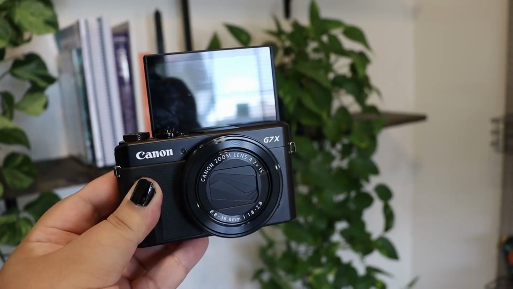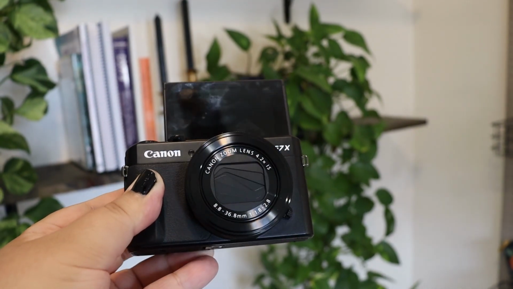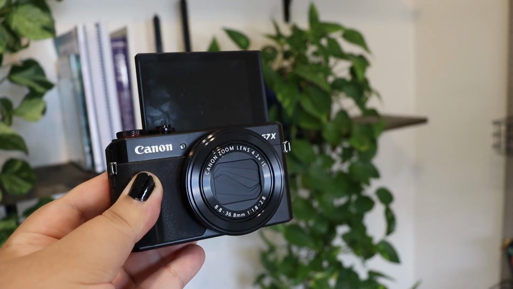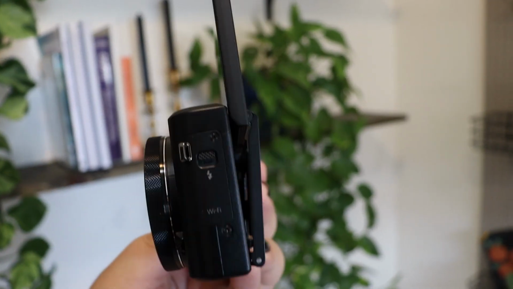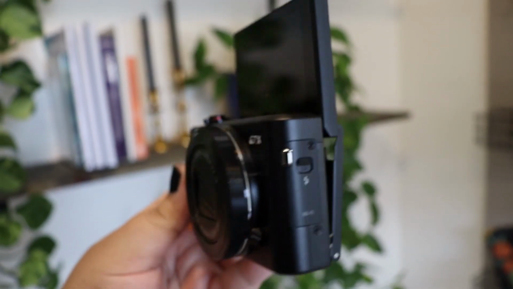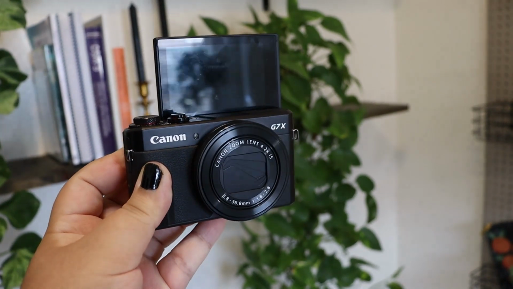Now, my newest camera that I also use for this YouTube channel, which I tend to use more for vlogging purposes because it's smaller, it's more lightweight, is my Canon PowerShot G7X Mark II. And honestly, it has just made vlogging so much more accessible and easier for me.